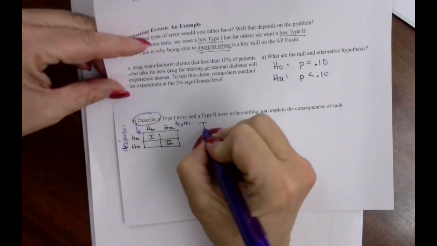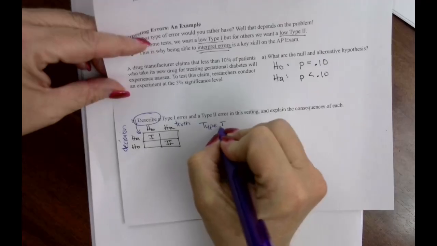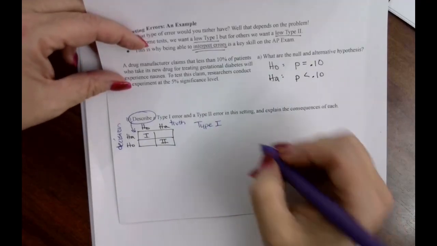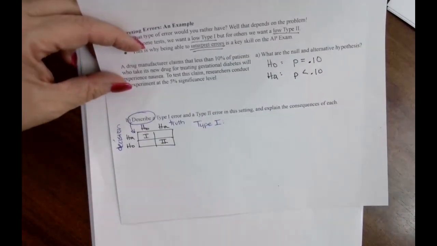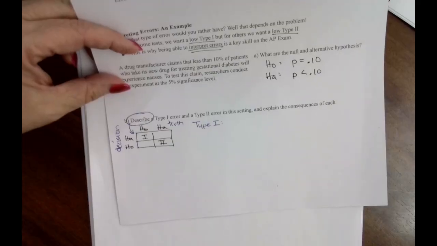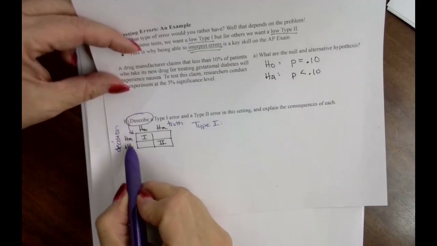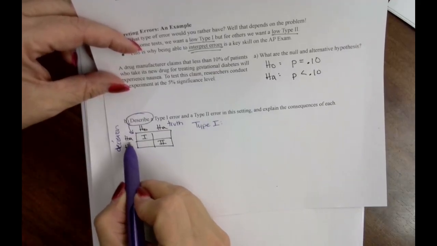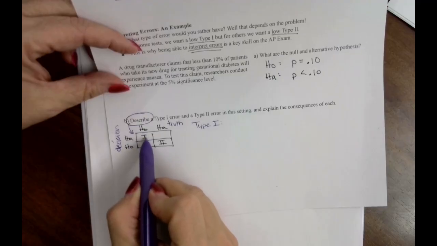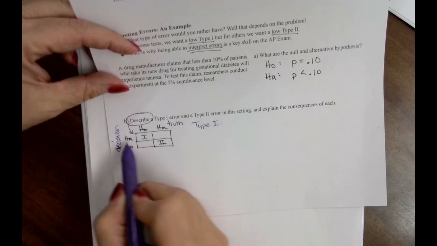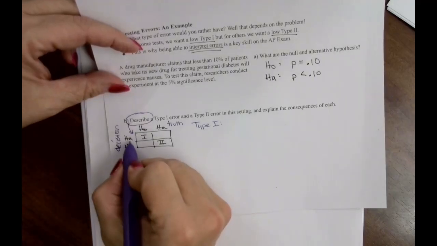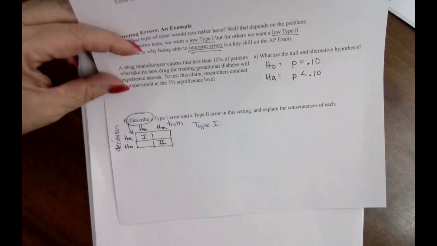So for type 1, I'm going to work on just what we would say for type 1. So remember, the decision was we accept but we should have rejected. I don't want to use accept. We rejected and we should have failed to reject.